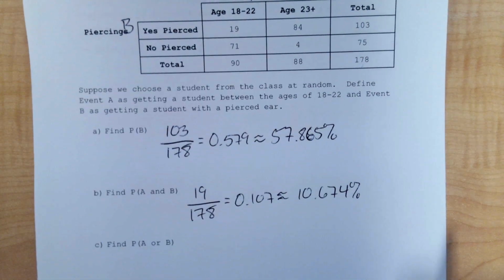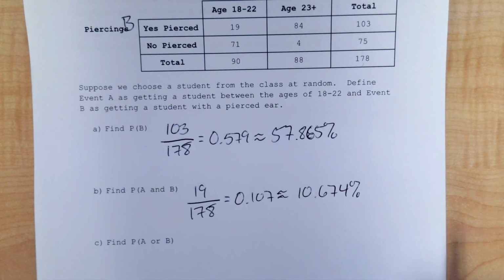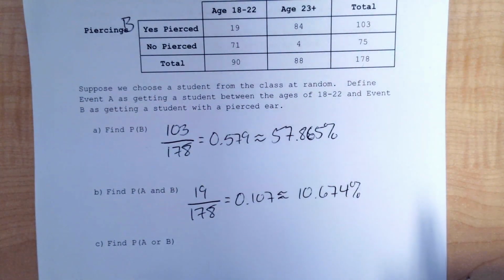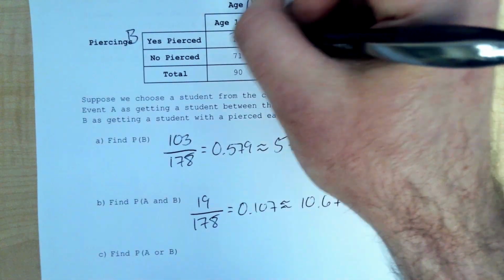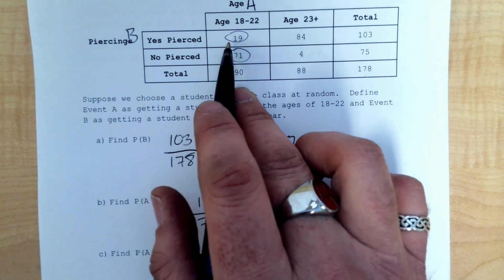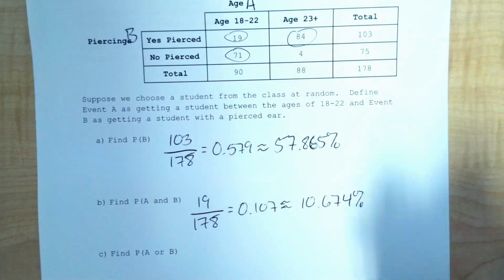Now, when you're trying to find the probability of either category A or category B, you don't want to double count these 19. So, if you're in category A, you got 19, you also got 71. If you're category B, you have 19, which we've already counted, and 84.